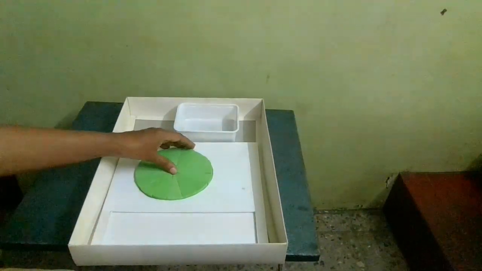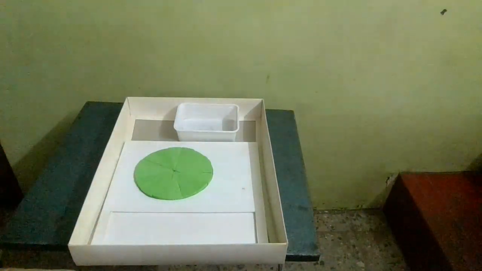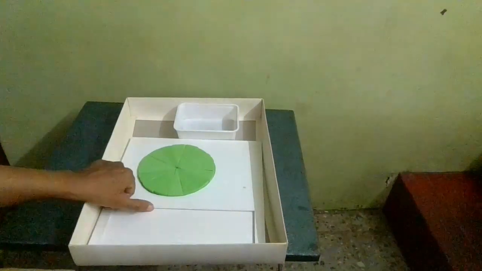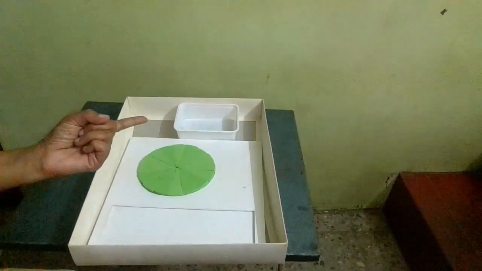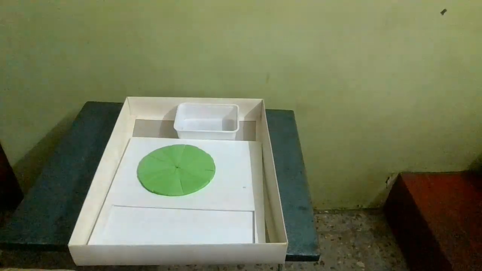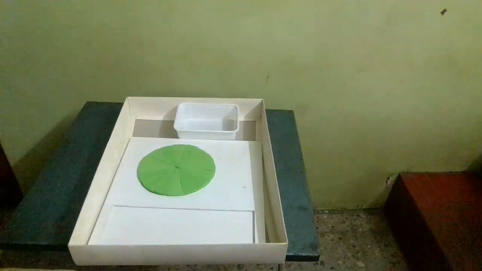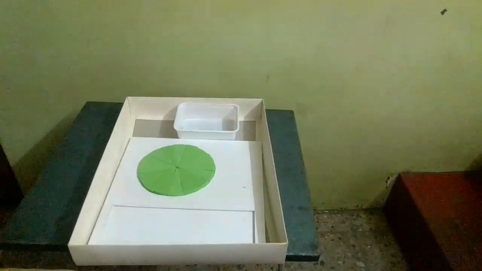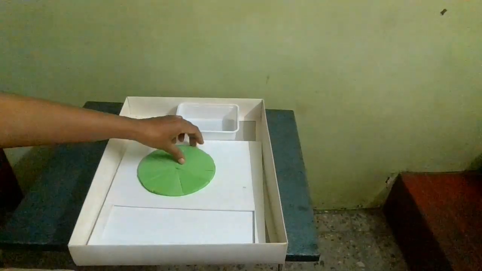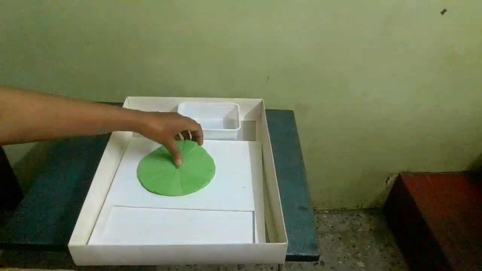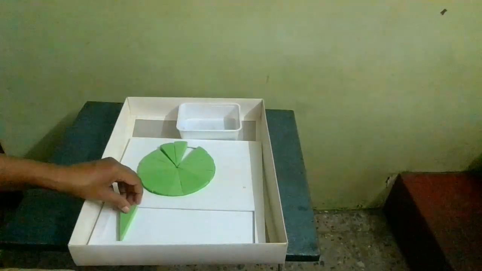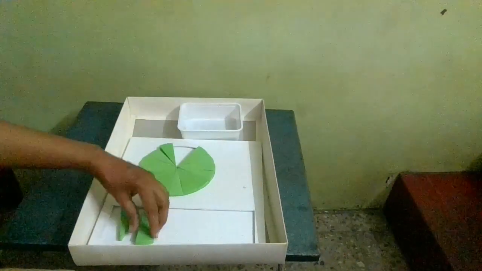To derive the formula, we make use of two other formulas: the area of the rectangle and the circumference of the circle. These two things are prerequisites to understand this. The area of the rectangle is length into breadth, and the circumference of the circle is 2 pi r. The next step is to take out these pieces and line them up in the rectangle given below.